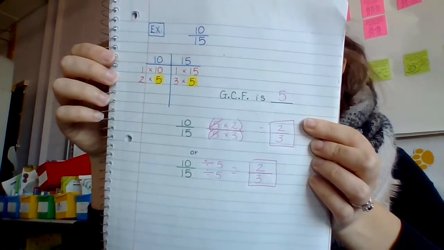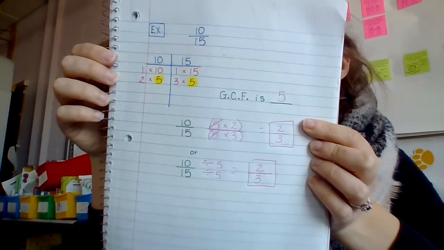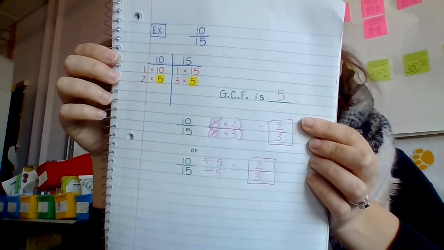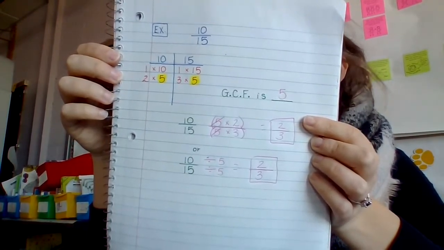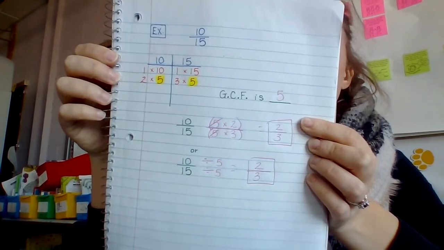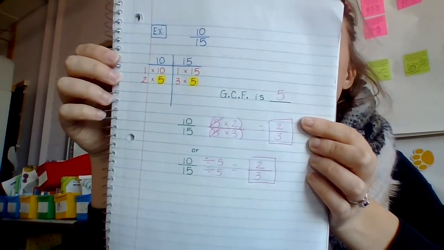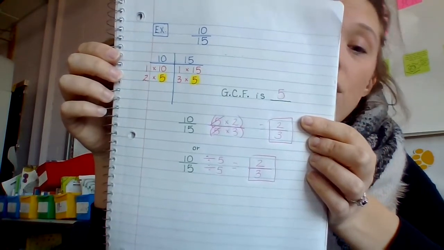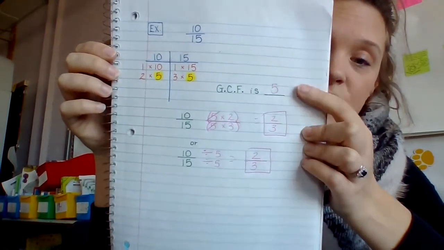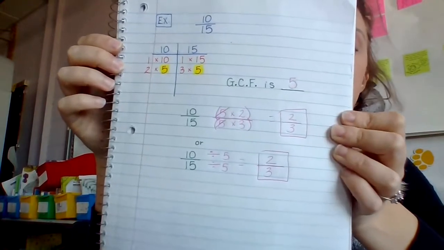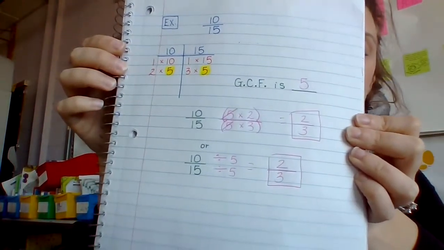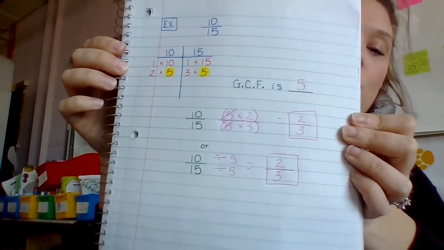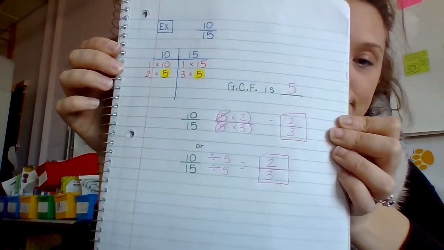So we listed all the factors of 5, which is 1 times 5. And then the factors of 10, which is 1 times 10 or 2 times 5. When we are comparing the list of factors, we see that the greatest factor that these numbers have in common is 5. So when we find our GCF is 5, then we can divide the numerator and the denominator by the GCF to get our answer in its most simplest form, which is 2/3.